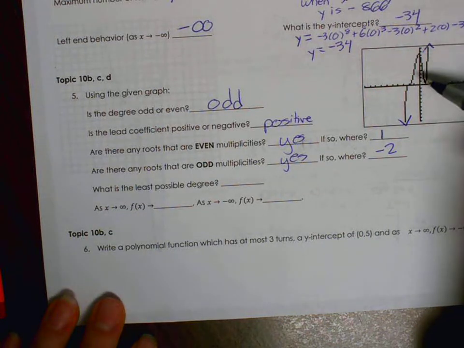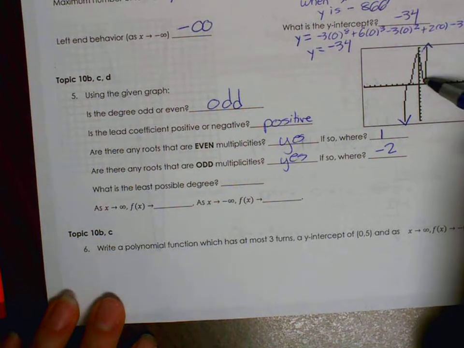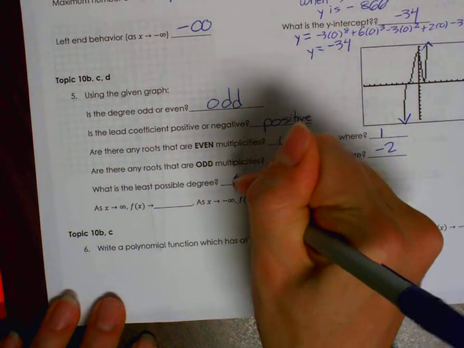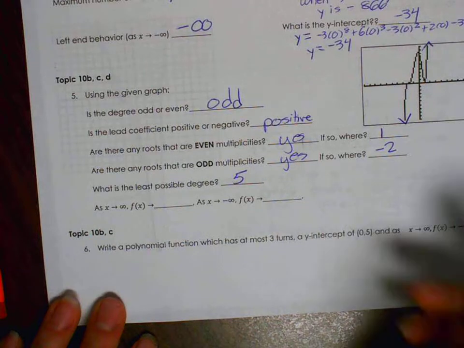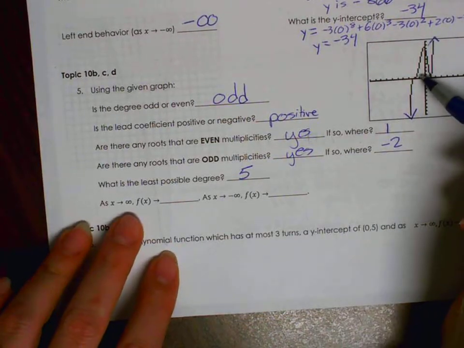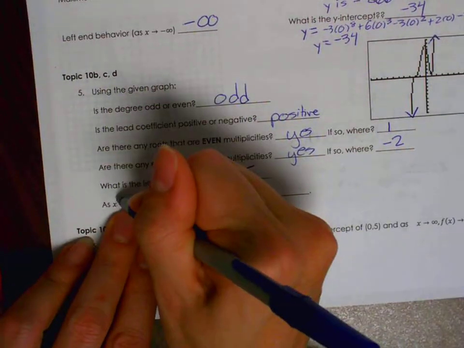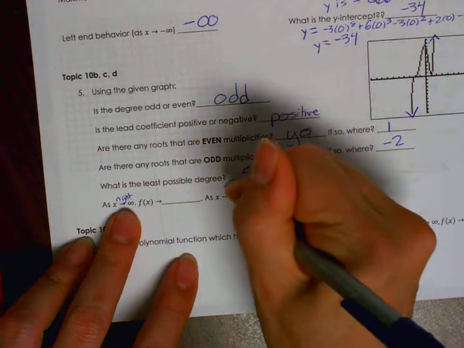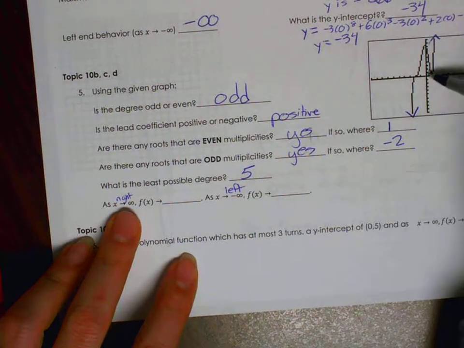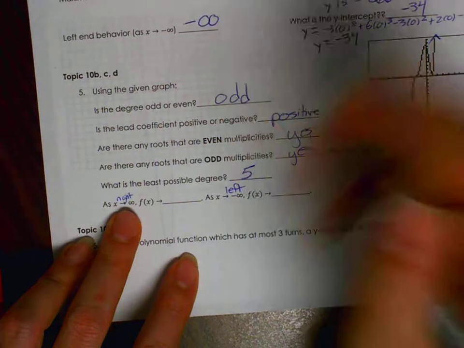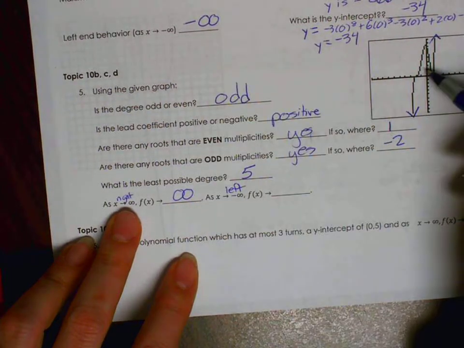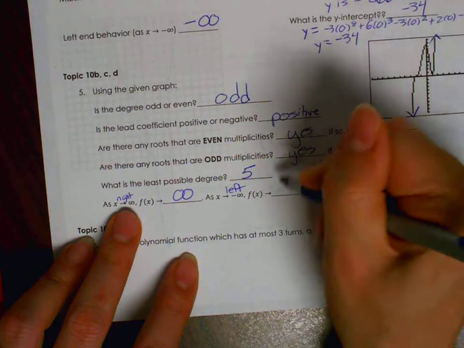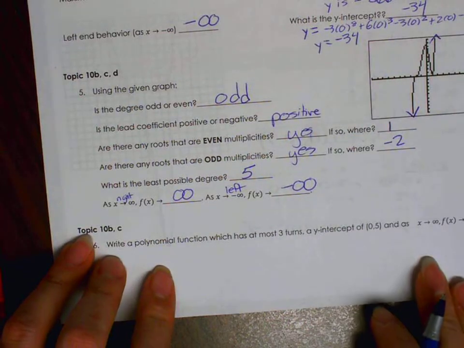And so on this one, because I have this bounce, I've got 1, 2, but then really 3, 4. So my least possible degree is 5. And then again, my end behavior. So this is my right end behavior as it goes toward infinity. This is my left end behavior. So as I go this way toward infinity, my y goes up, up, up toward infinity. And as I go left, my y goes down, down, down toward negative infinity.